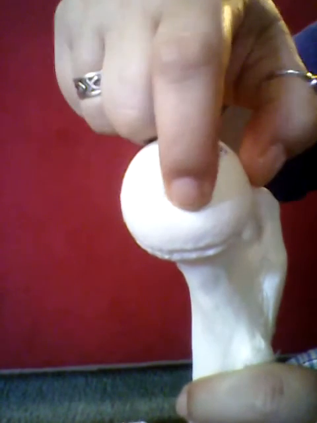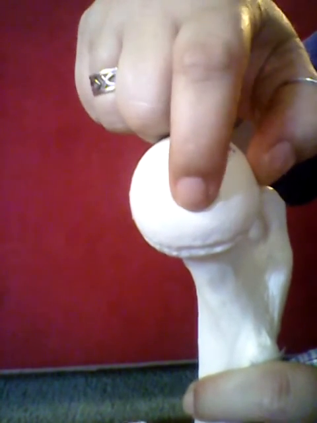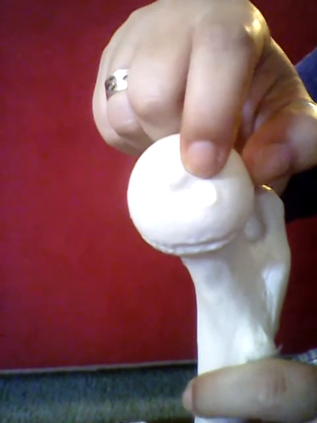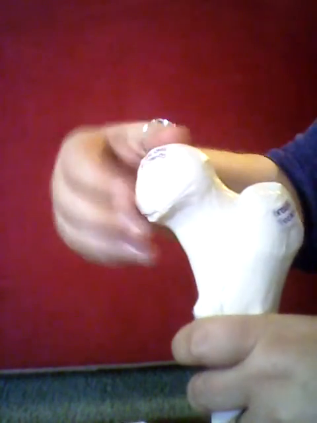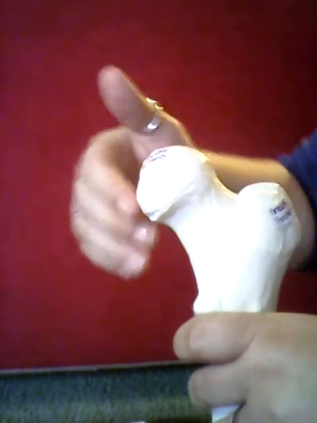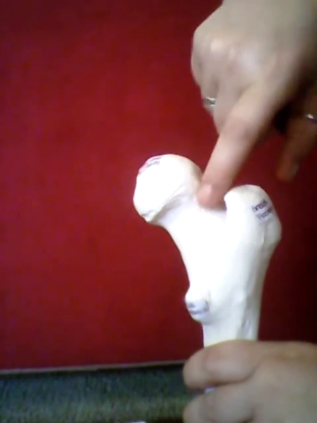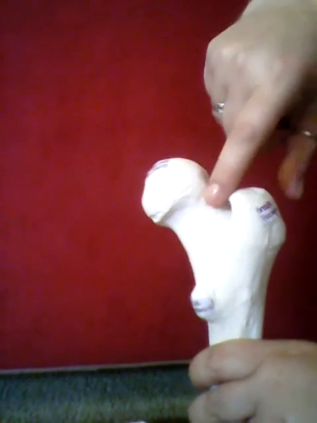The fovea capitis is found right here on the head of the femur. That's this indentation in the head of the femur right here, the fovea capitis. Okay? This large rounded knob is the femoral head. And then this area right here is the femoral neck.